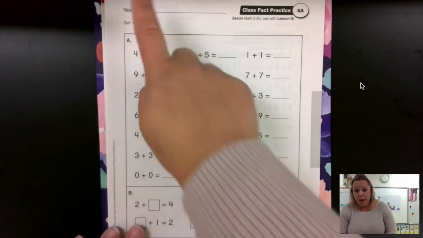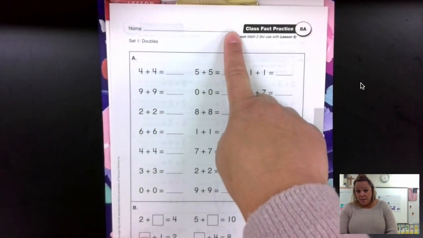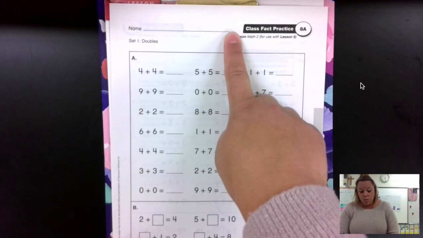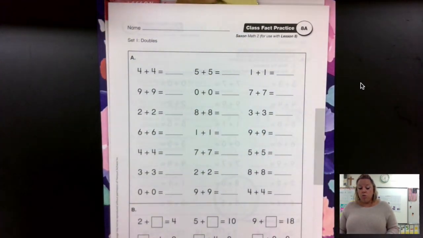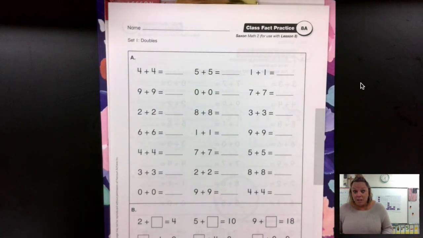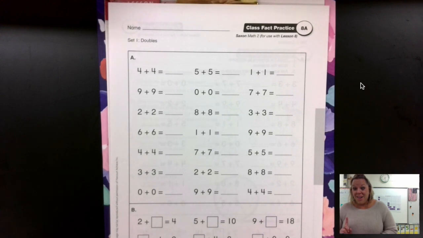Now you may grab your pencil. You need to make sure that your name is on the paper, and you are going to have 2 minutes to get as much done as you can. 2 minutes. Ready, set, go.